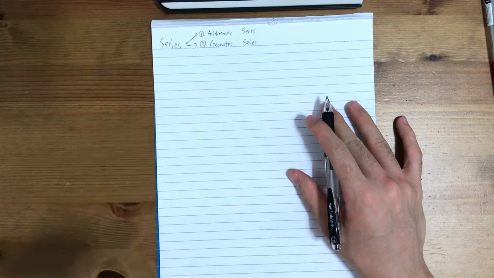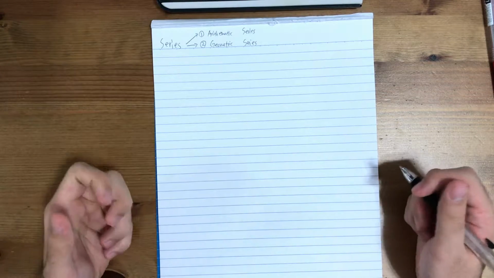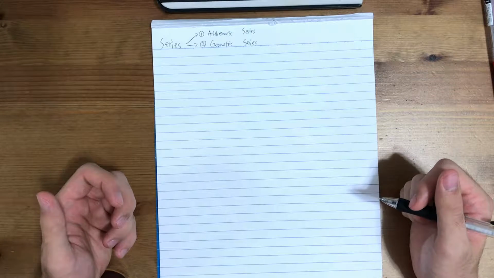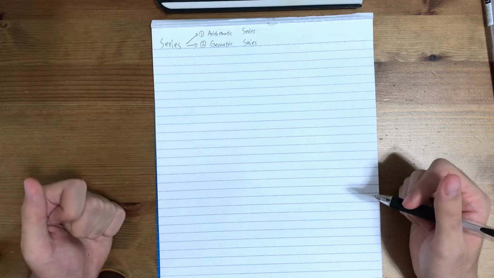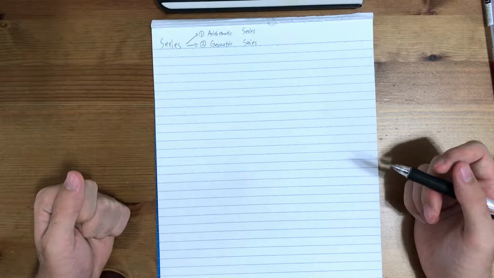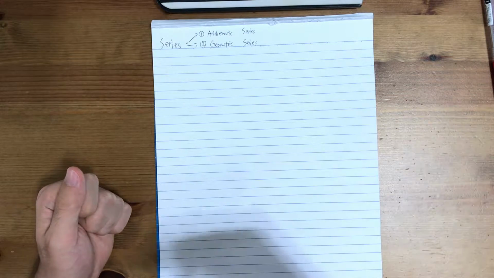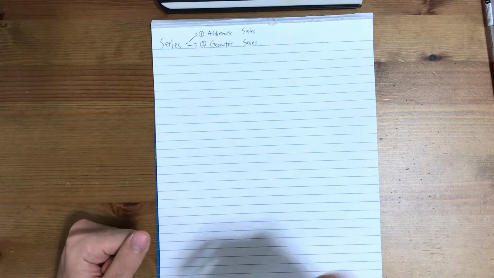So series is just a sequence of numbers with a certain pattern. So the pattern could be increasing by, for example, 1. So for example, 1, 2, 3, 4, 5, that's a series. Or we can also have a series like 1, 2, 4, 8, 16, and so on, where the term is just being multiplied by 2 every time.